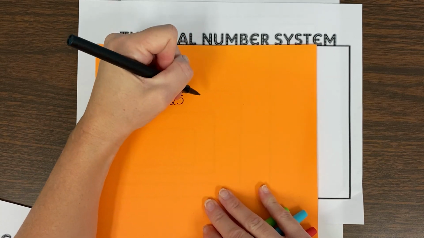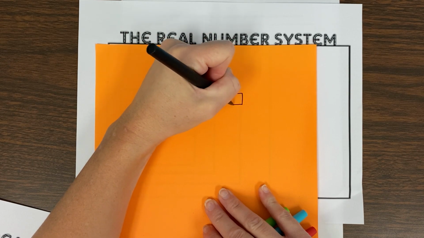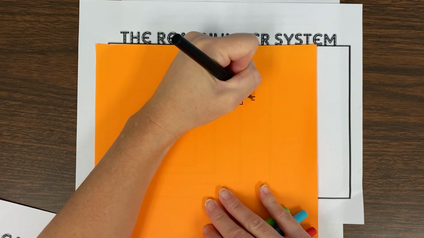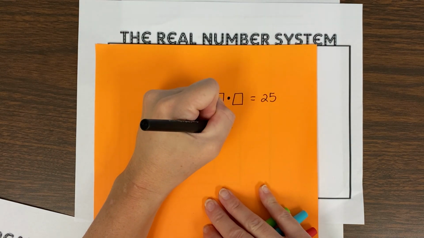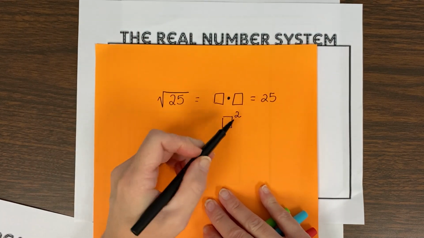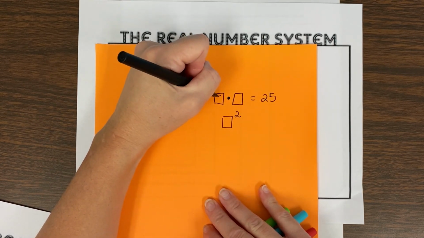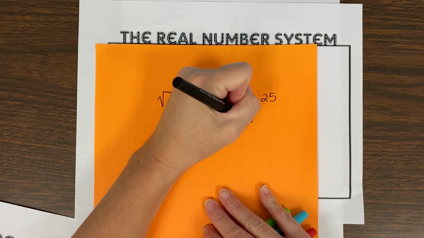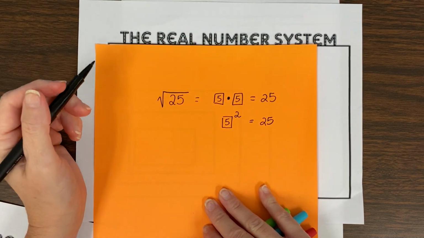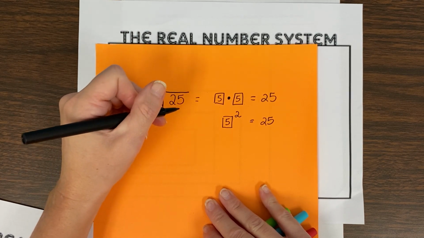So in other words, can you think of a number that the same number multiplied by itself makes 25? And that right there, the same thing means that number squared, that little 2, okay? So I know that 5 times itself, or 5 squared, equals 25. Therefore, the square root of 25 is 5.